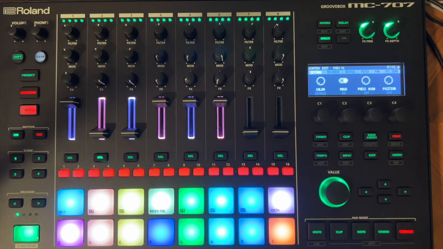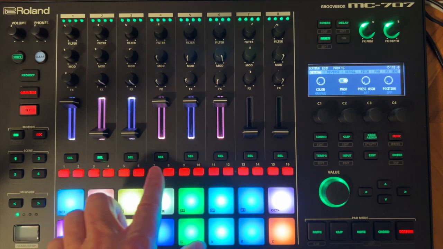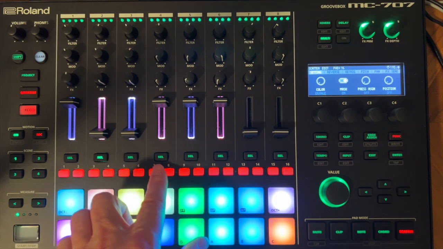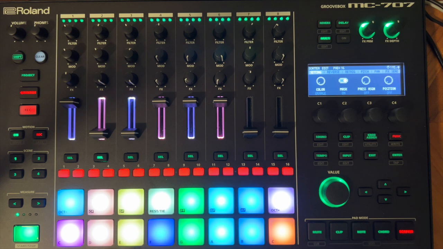But it should be a pretty good tape stop now. Let's give it a try. And it should take effect. I'll hit the button when it's headed towards 16, and it should wait for the 1. So that worked great.